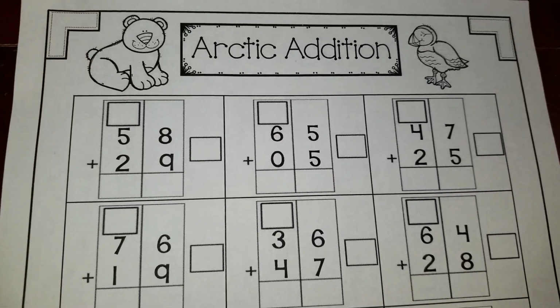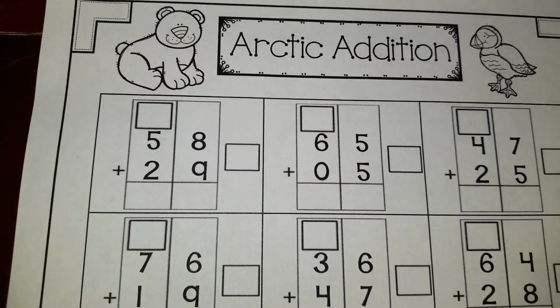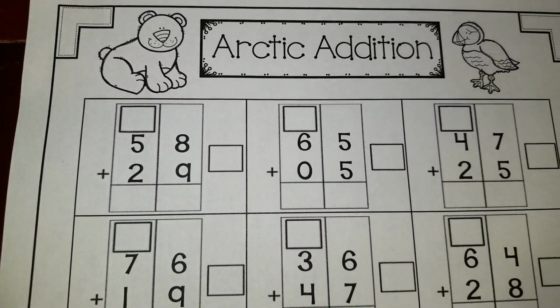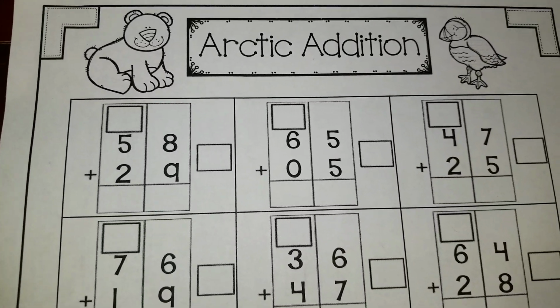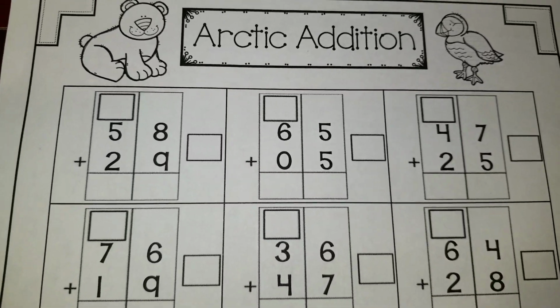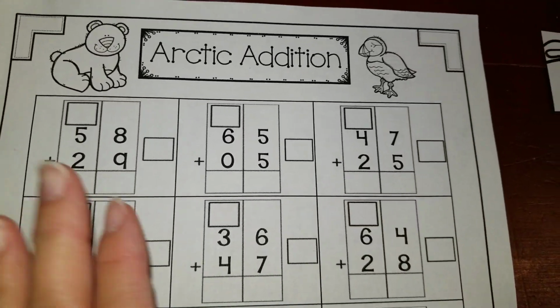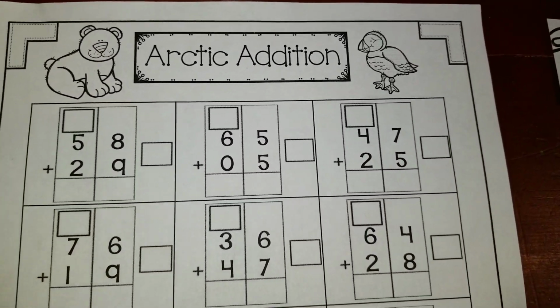Today we are going to get into regrouping. We regroup when we are solving addition problems, and it's gonna be super fun, because as you solve the answers, you're also gonna solve a puzzle.